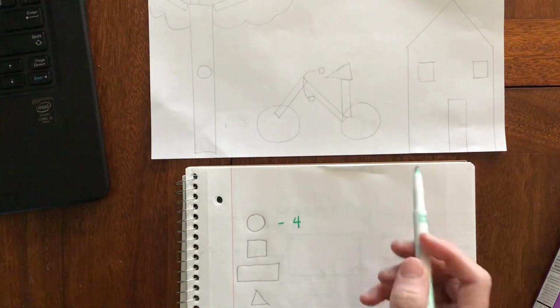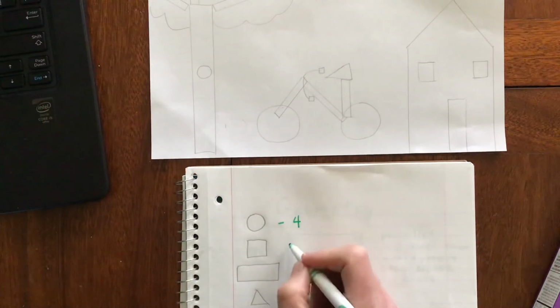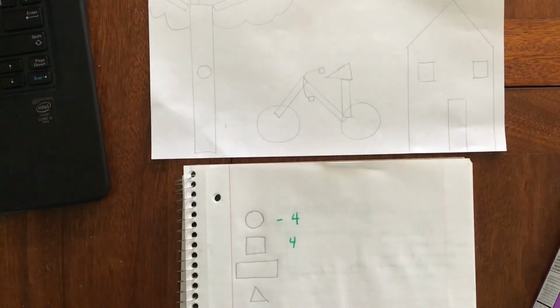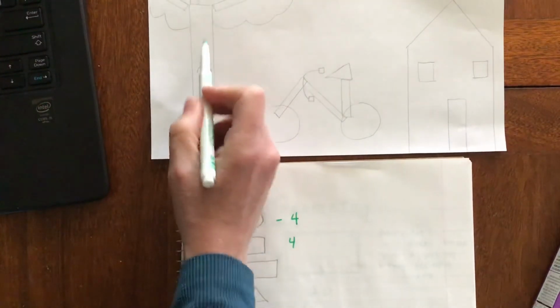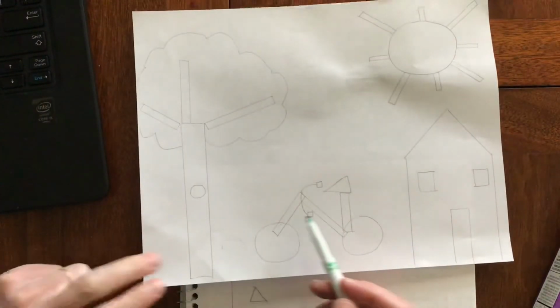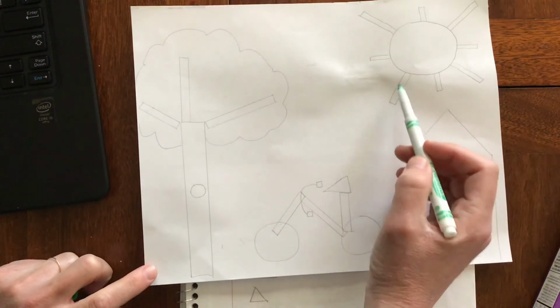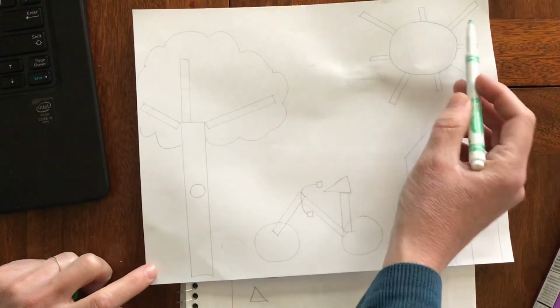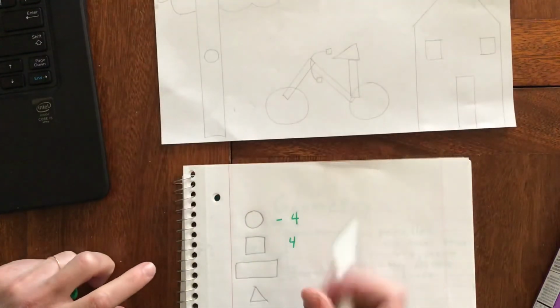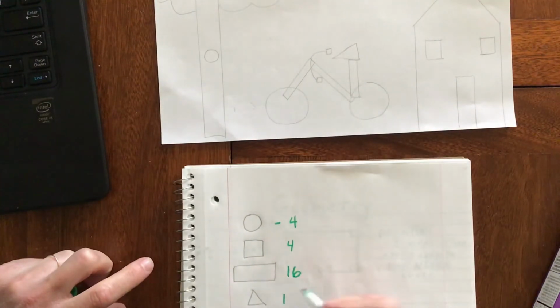How many squares did I have? 1, 2, 3, 4 squares. Rectangles, I have a bunch. So 1, 2, 3, 4, 5, 6, 7, 8, 9, 10, 11, 12, 13, 14, 15, 16. Triangles, just one, and 1 pentagon.